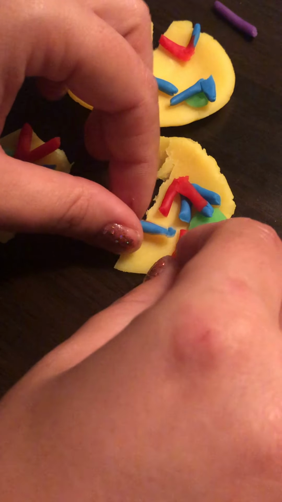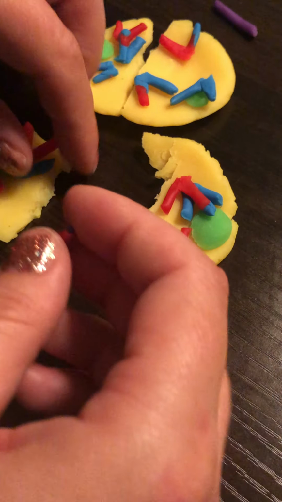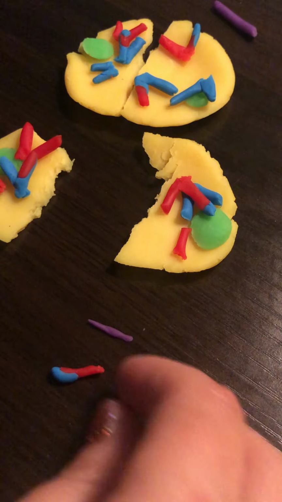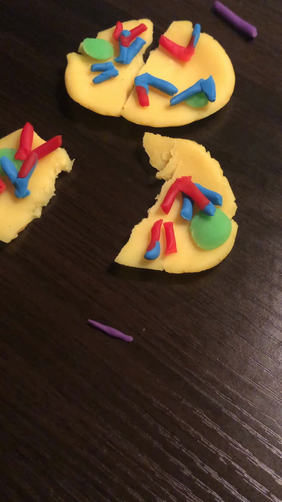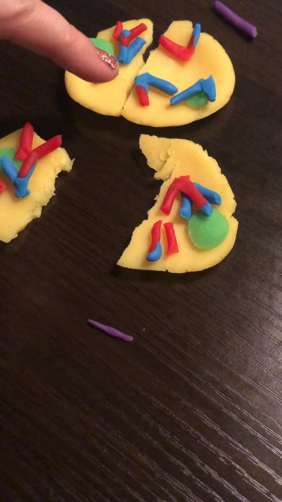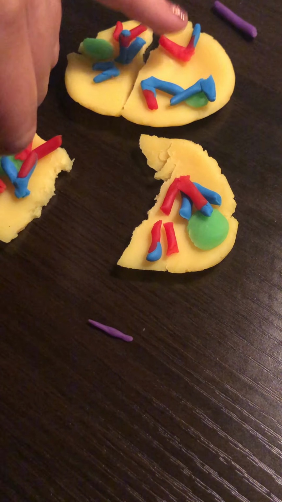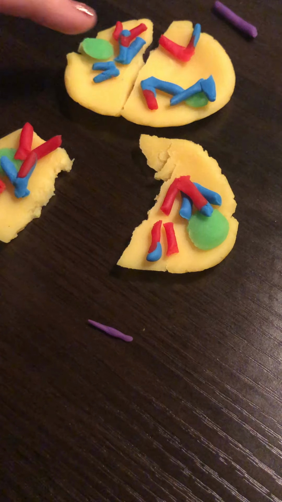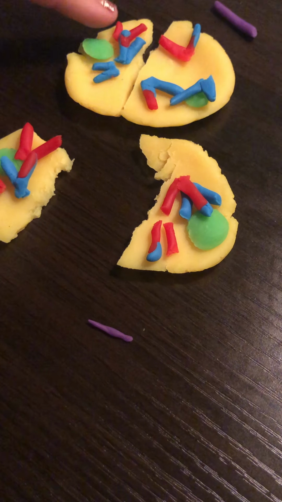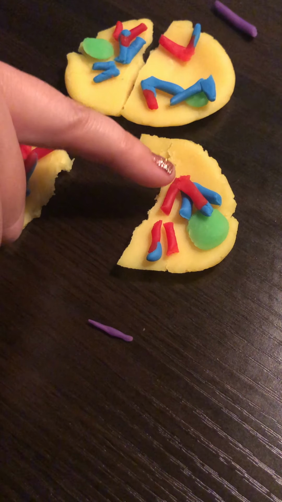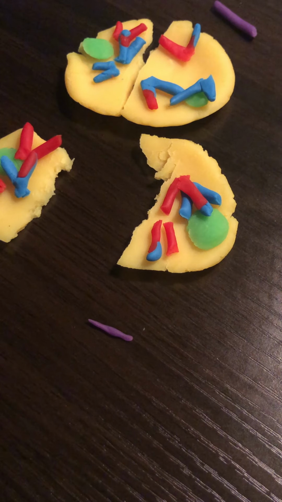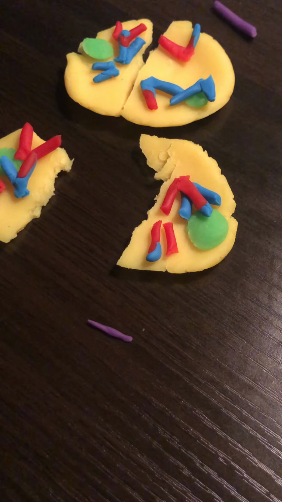We have to make sure we have 3 on this side, 3 on this side. And again, as you can tell, they are not identical. Each cell is going to be genetically unique. As you can see, I have a blue and a pink, blue, blue, pink, blue, and so on. So each cell is genetically unique, as I already said.